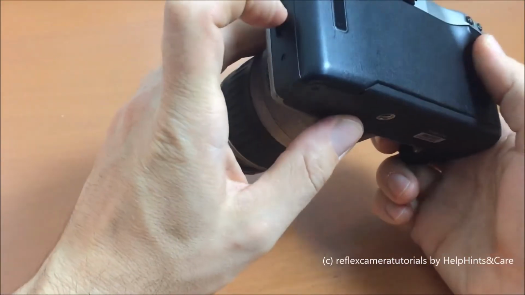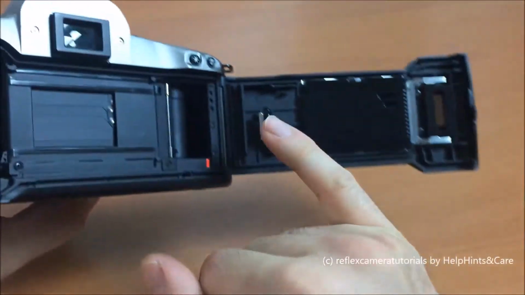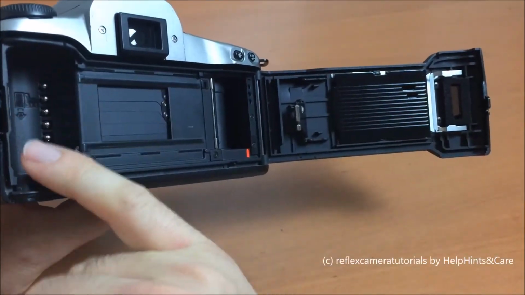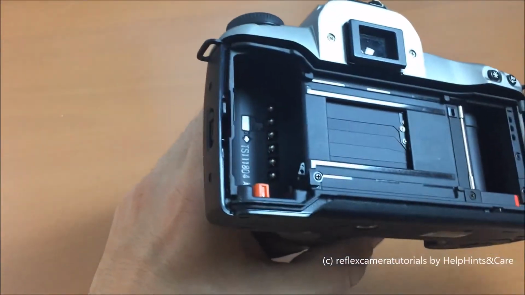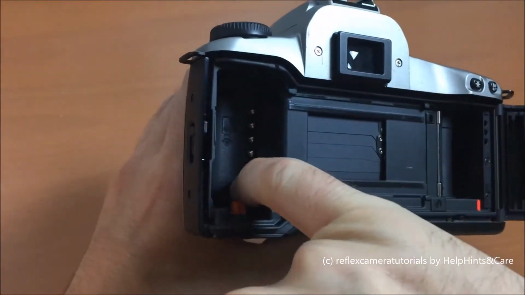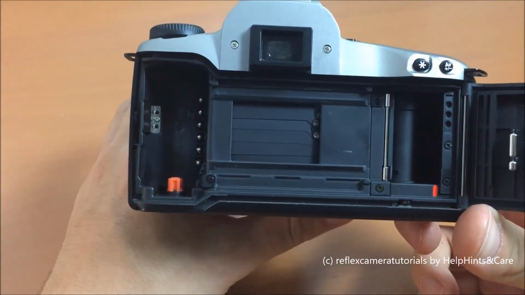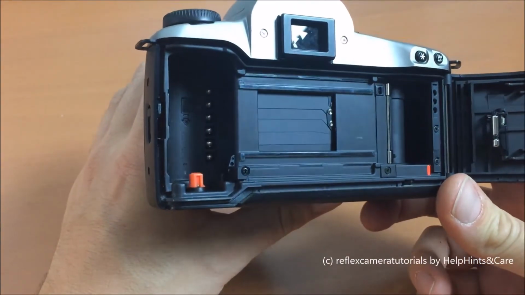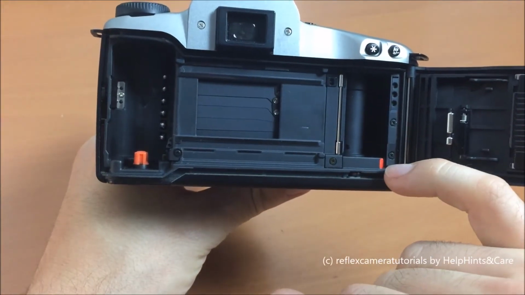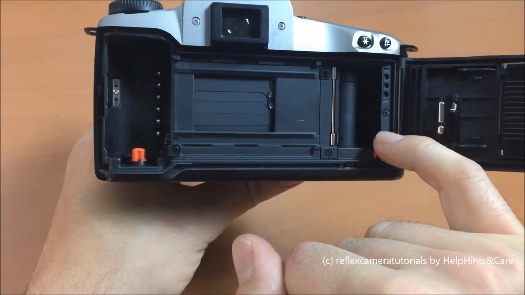We take a look inside. This is of course all made also from plastic. We have a small window to look at the film, which is in here, and here we see these sensor contacts which give the camera the information which ISO type of film is fitted inside. We have this small red point here which indicates the length of the film to put in.